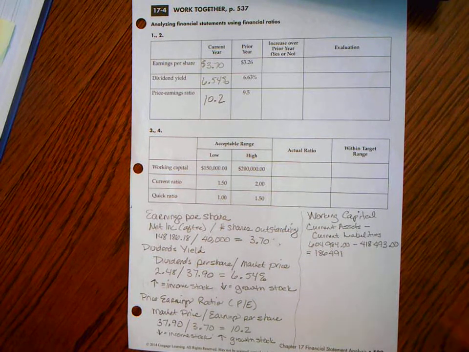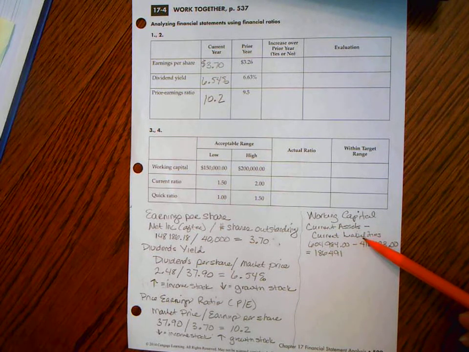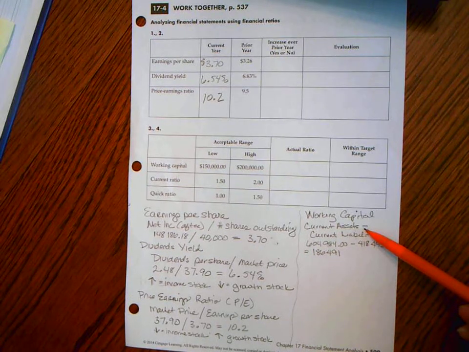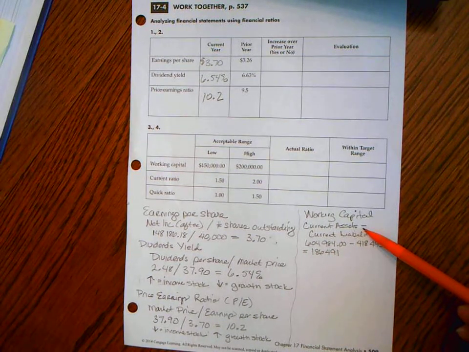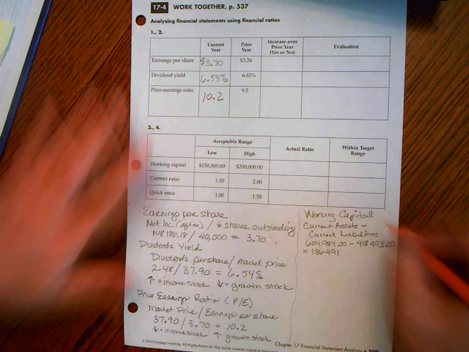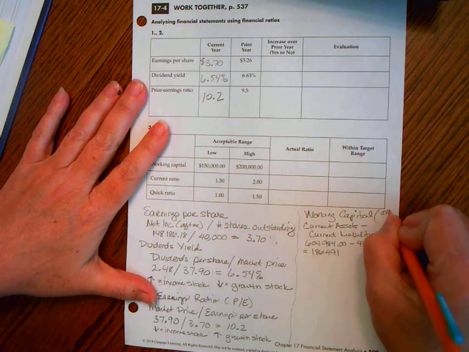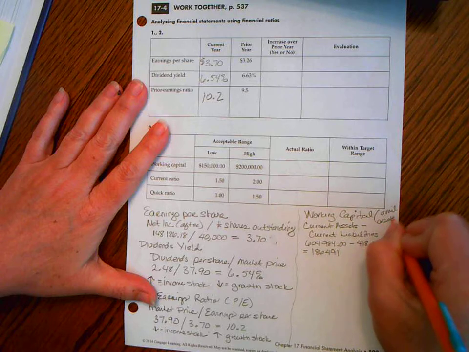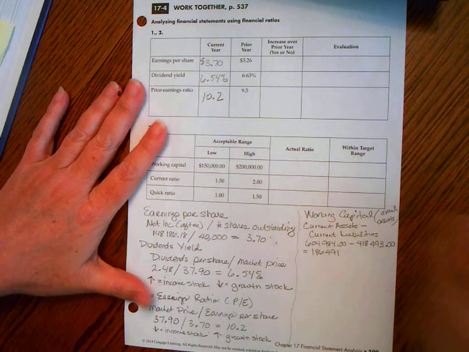Looking at your current assets, could you cover your liabilities, and what would you have left, right? That's the working capital that you have. Your available assets, I guess I could say. This is your available assets. Okay.